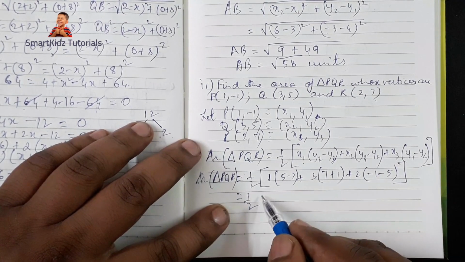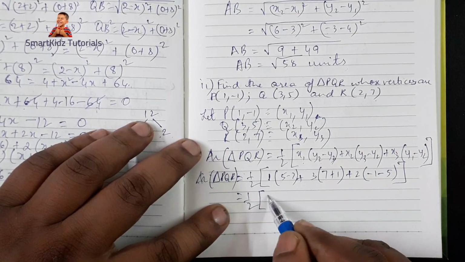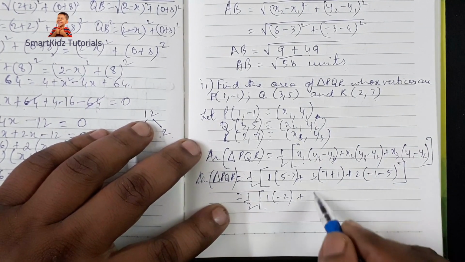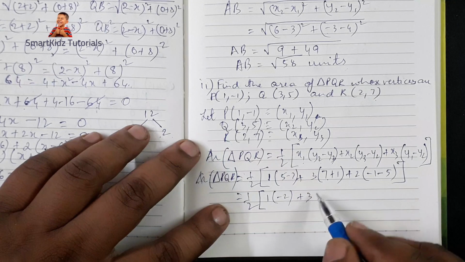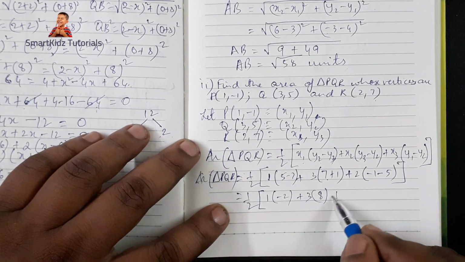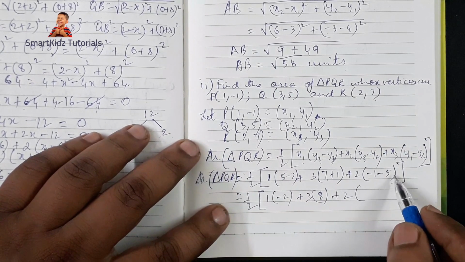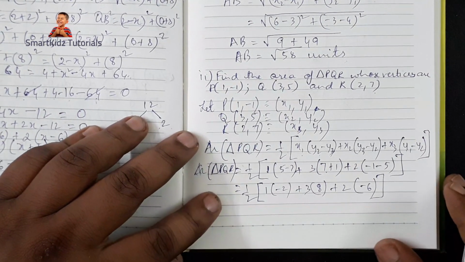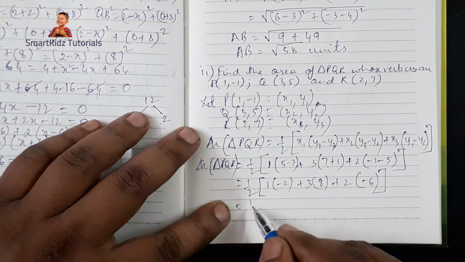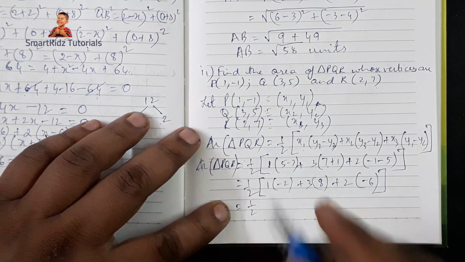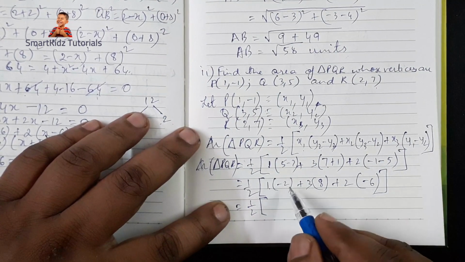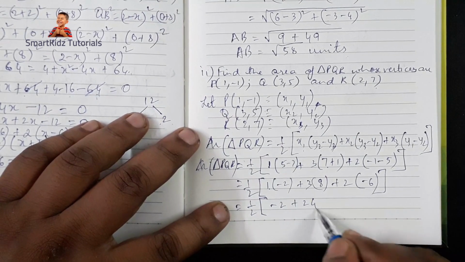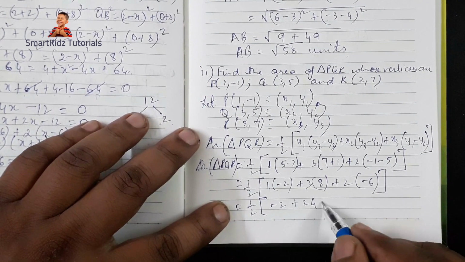Let's solve inside the bracket first. 1 into 5 minus 7 is minus 2, plus 3 into 7 plus 1 is 8, close the bracket, plus 2 into minus 1 minus 5 is minus 6, and we close the bracket. Next, we'll open the bracket now, keep the main bracket onward. 1 into minus 2 is minus 2, 3 into 8 is positive 24, and 2 into minus 6 is minus 12.